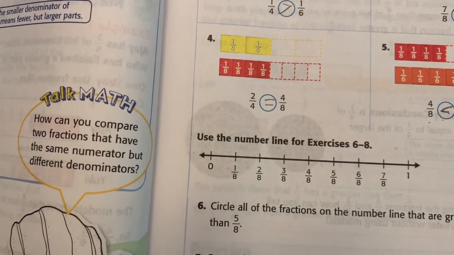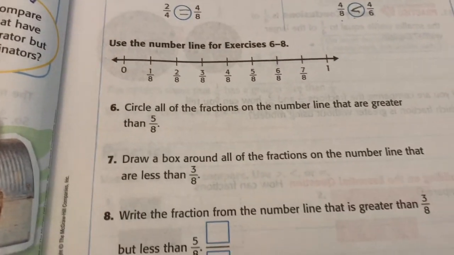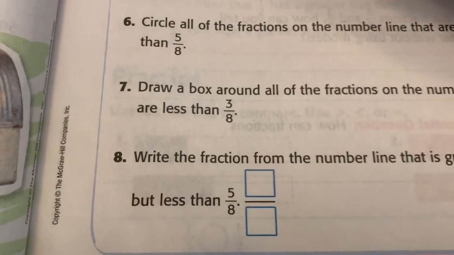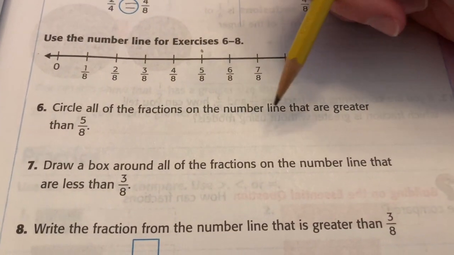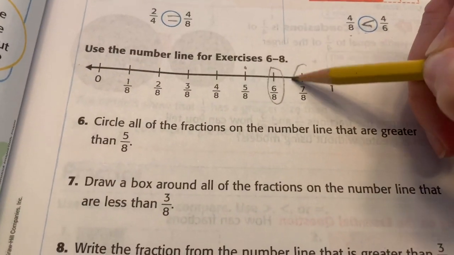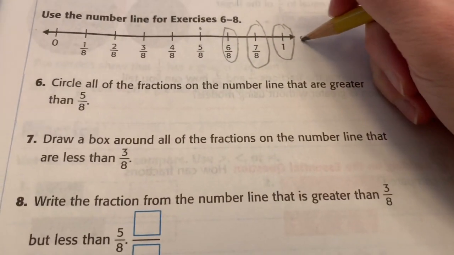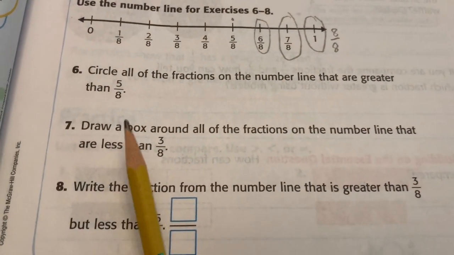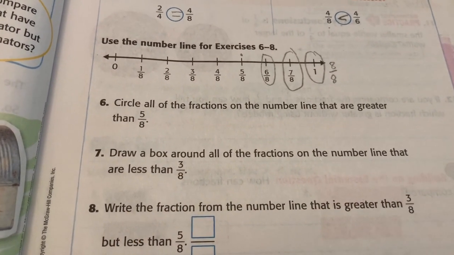let's use the number line for numbers 6, 7, and 8. Number 6 says, circle all of the fractions on the number line that are greater than 5/8. So let's put a little dot at 5/8. There we go. Circle all of the fractions on the number line that are greater. Okay, well, 6/8 is greater, and 7/8 is greater, and 1/2 is greater. How do we write that as a fraction? 8/8. Good.